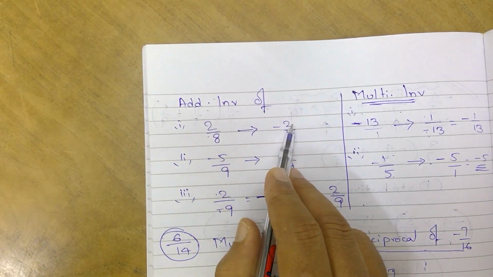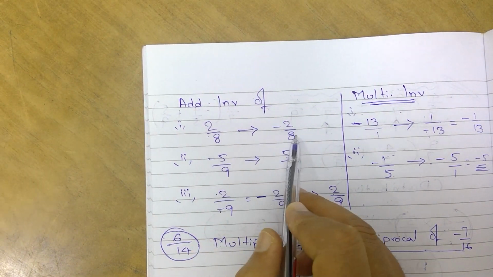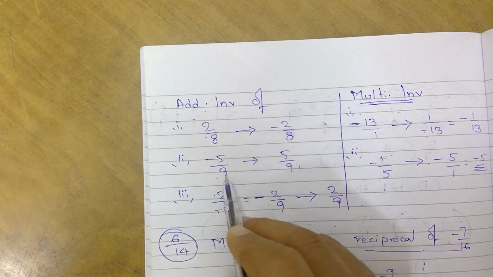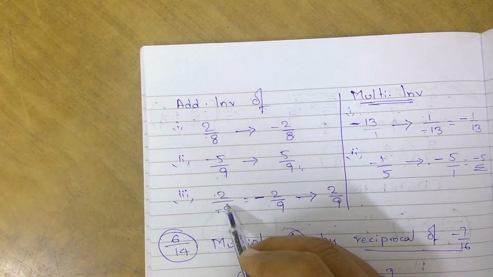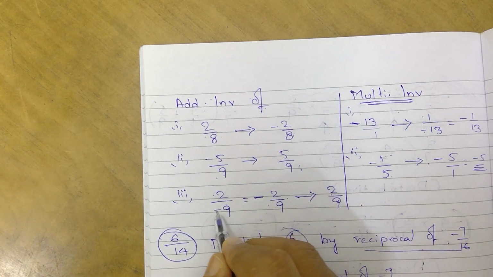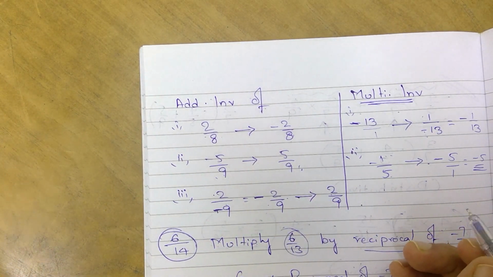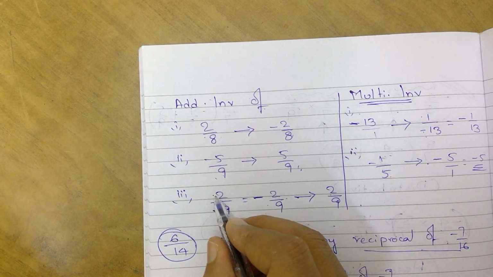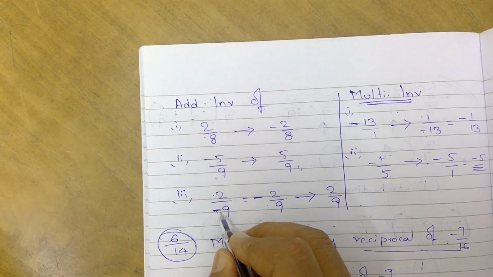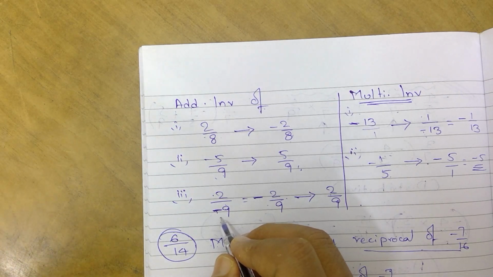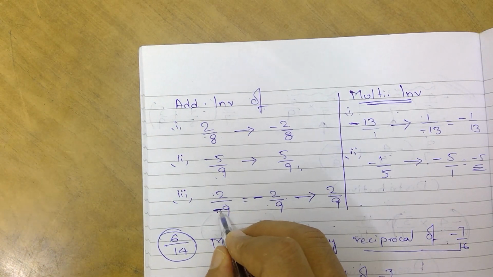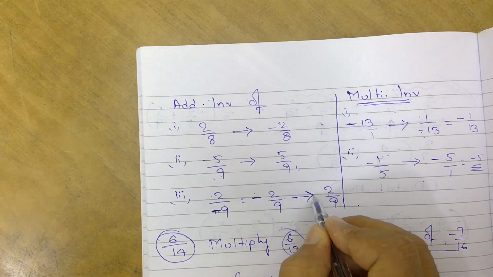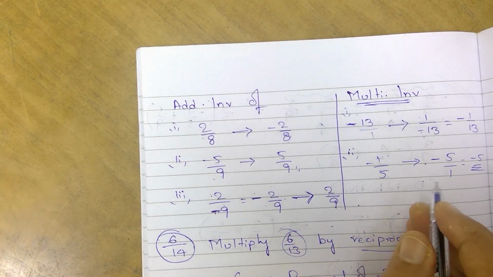Okay, now the next one what I was talking about is here, additive inverse. So what is the additive inverse? What did I tell you? For positive it will be negative and for negative it will be positive. 2 by 8 it is minus 2 by 8, minus 5 by 9, 5 by 9. 2 by minus 9 it will be, see, when you have negative in denominator, what you are supposed to do? You have to divide, because in rational numbers we cannot have negative in denominator. So plus divided by minus, it becomes minus 2 by 9. And what is the additive inverse? It is plus 2 by 9.